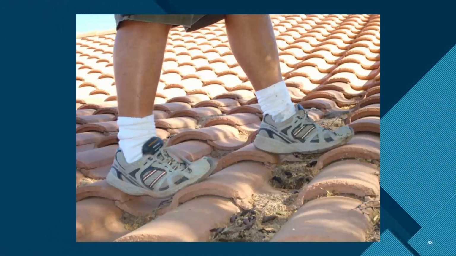Those are not my shoes or my legs. I don't know who this is. I think it's the roofer because I don't work on tile. Didn't I say that?